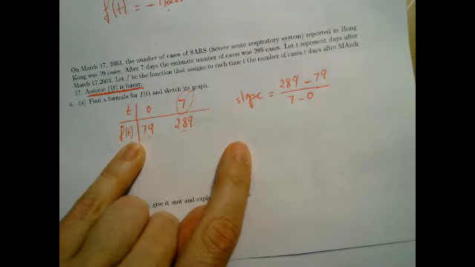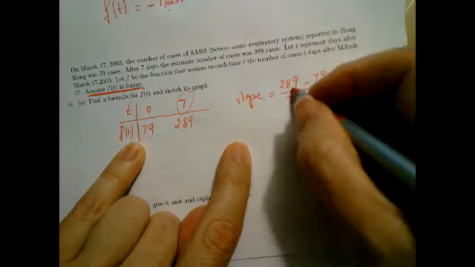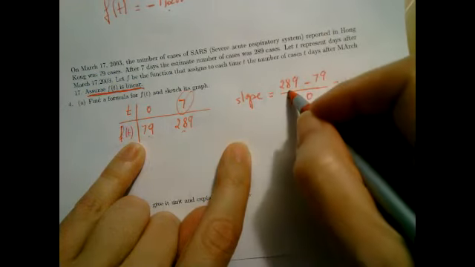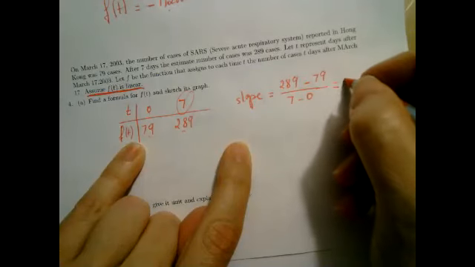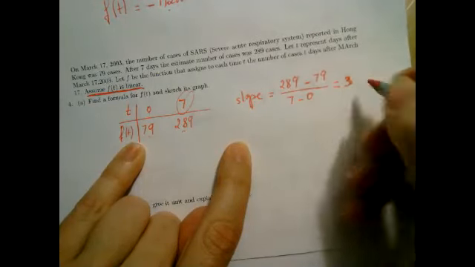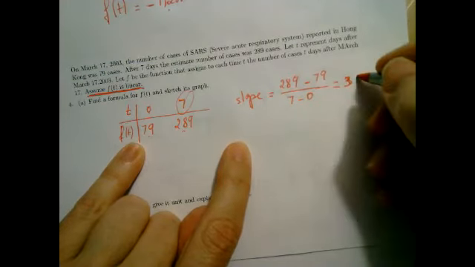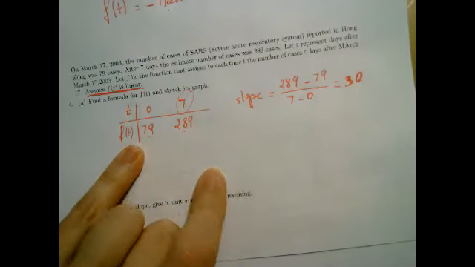That's really the slope. 289 take away 79, that's going to give me 210. 210 divided by 7 is going to give me 30. That's the slope.